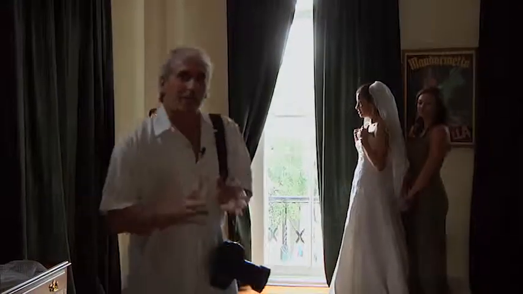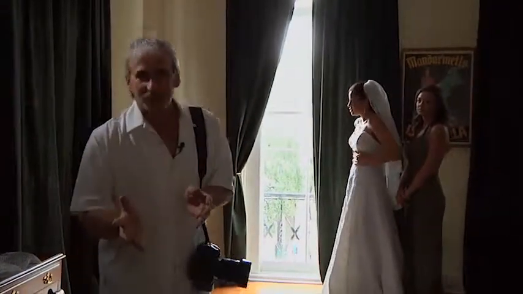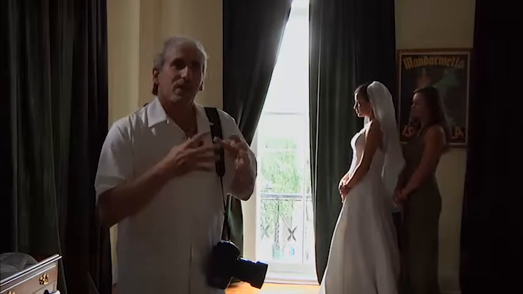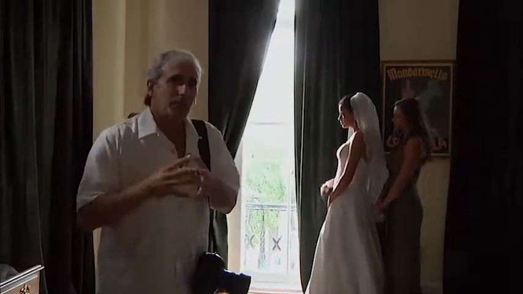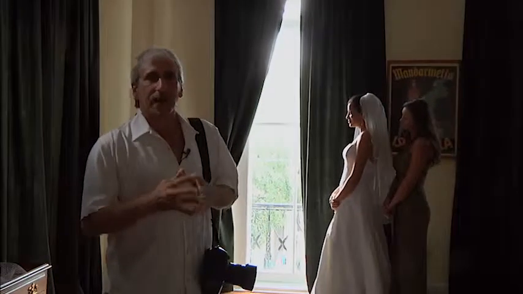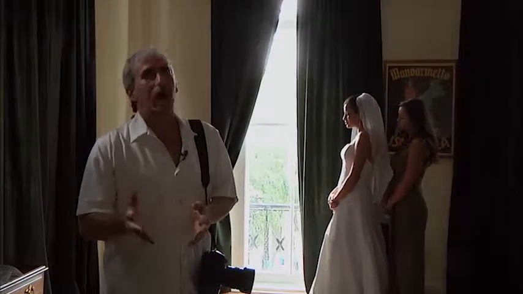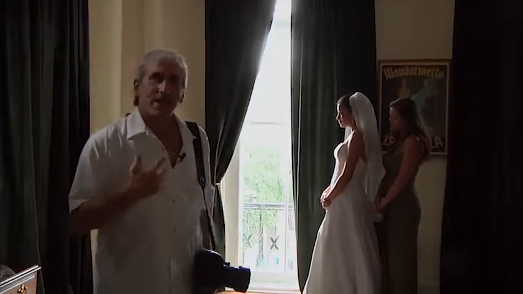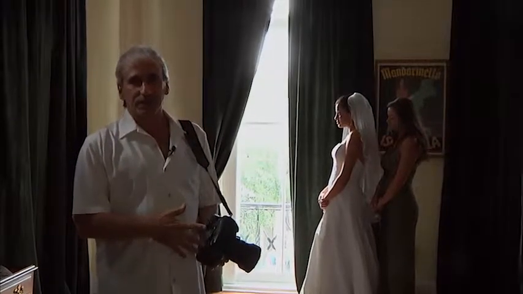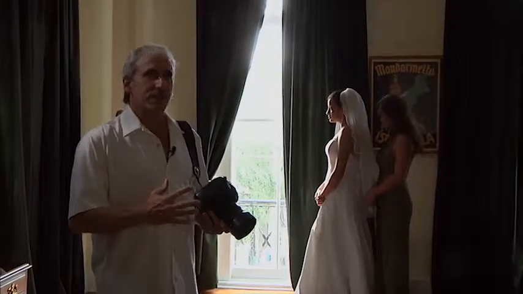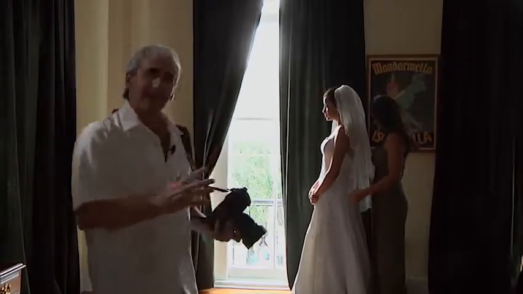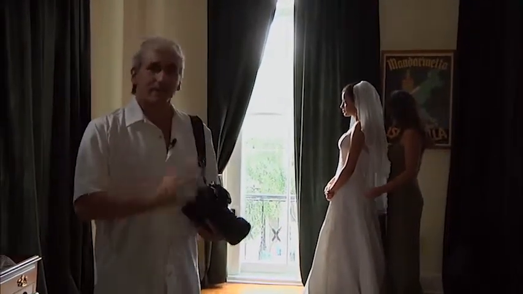A question that I'm going to get asked, and I know that you've already asked this a few times in your own mind. What metering mode is Cliff using? Well, almost 100% of the time, I'm in matrix metering. Why, you ask? Well, I tend to use aperture priority, and I believe that matrix is going to get me what I need as fast as possible.